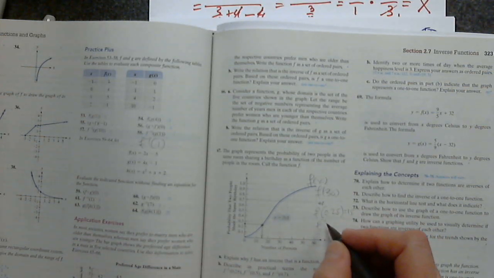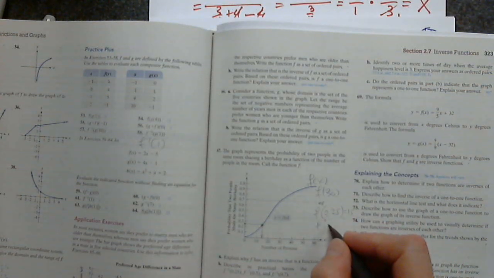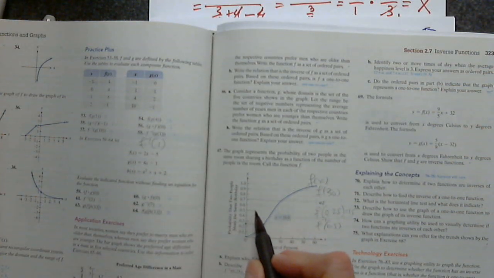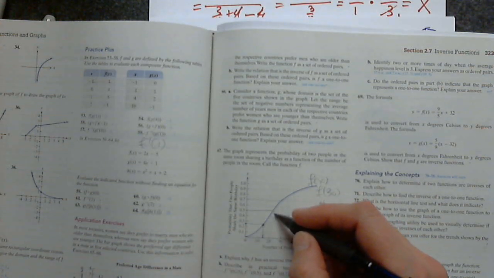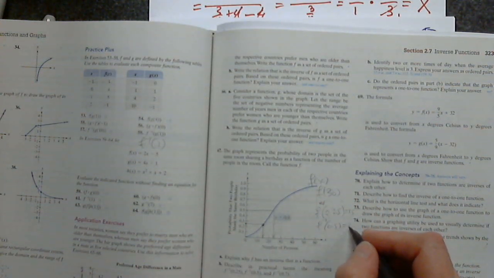Okay, second question. What about f, not prime, I'm sorry, this is derivatives, and I'm thinking of something else. So f inverse of 0.5. So we go to 0.5. If we want to be 50% sure, roughly 25, indeed. So this will be 25 people.